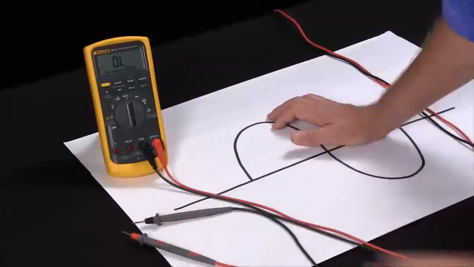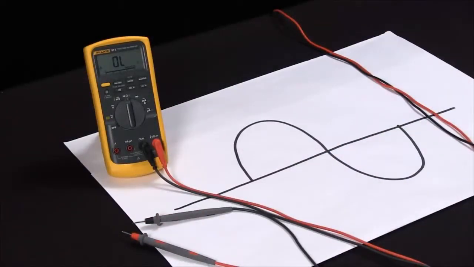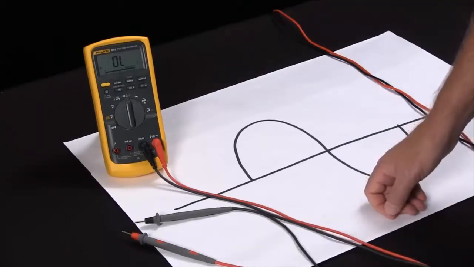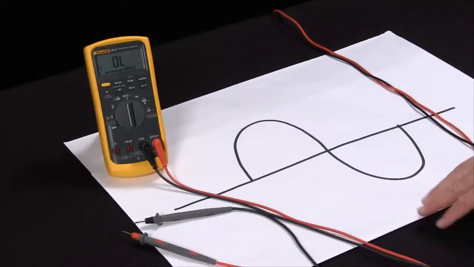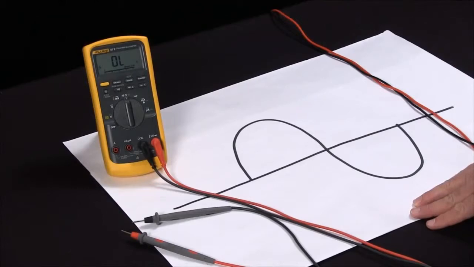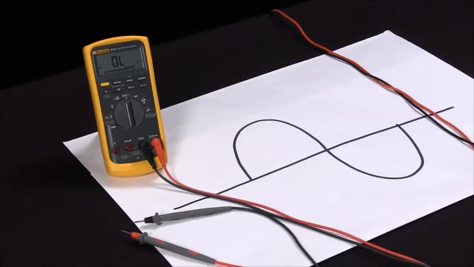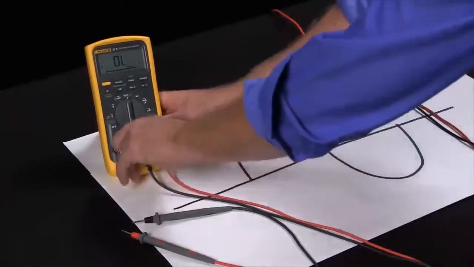Another good use for the relative mode is if I want to see a voltage drop between the source and the load. I can go to the source, hit the relative mode, it goes to 0. If I then go out to the load and I read minus 10 volts, then I know I have a 10 volt voltage drop between the source and the load. So that can be a very handy function.